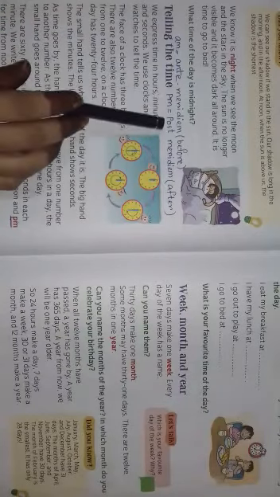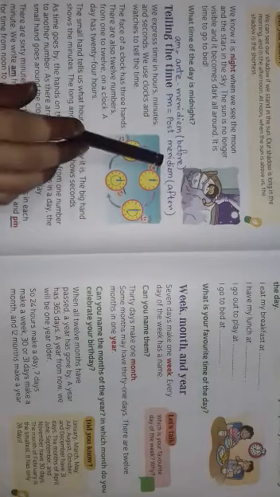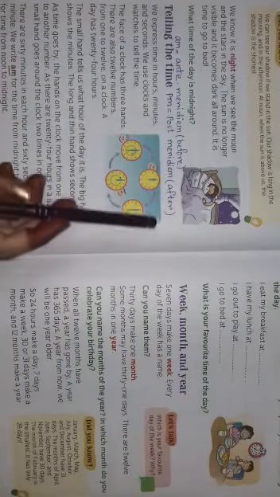AM means anti-meridiem. A-N-T-E, M-E-R-I-D-I-E-M. Anti-meridiem. It means before noon. AM means before noon. So the full form is anti-meridiem. Similarly, the full form of PM is post-meridiem. Post-meridiem. That means afternoon. Okay.